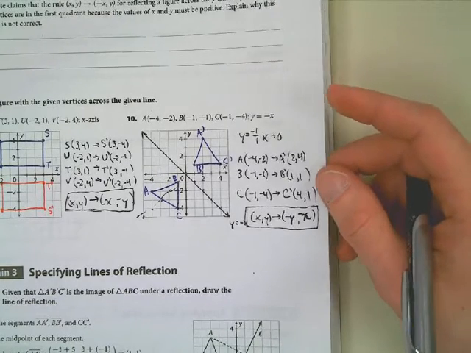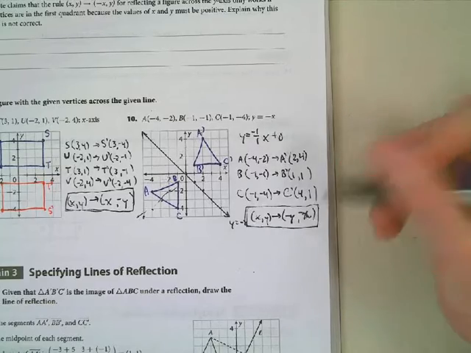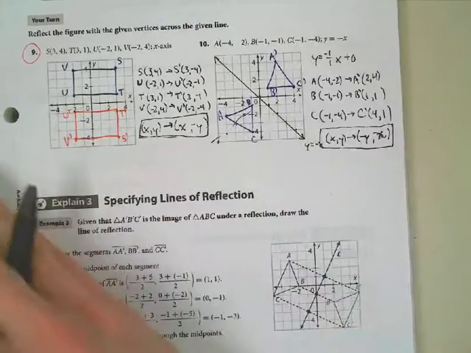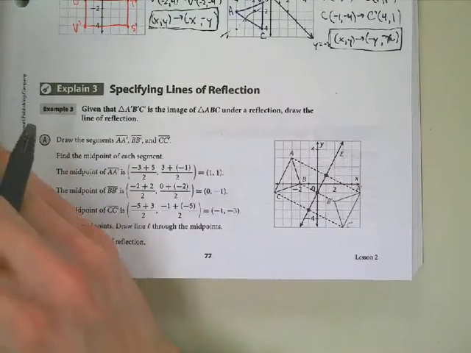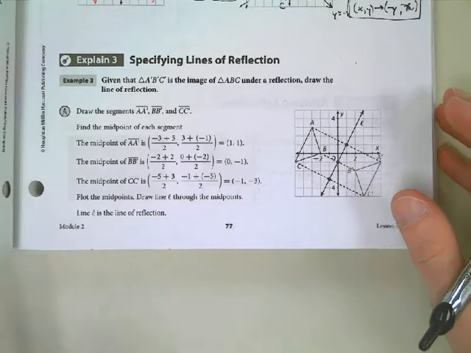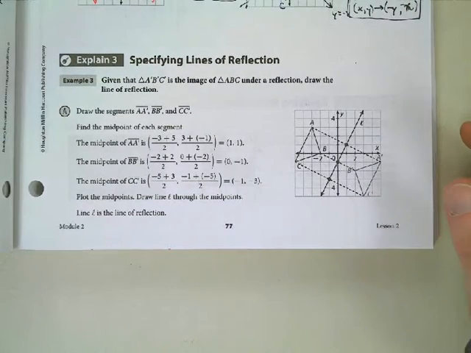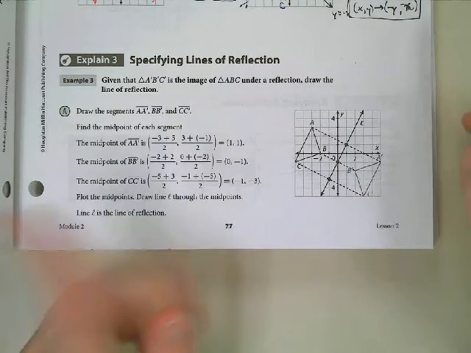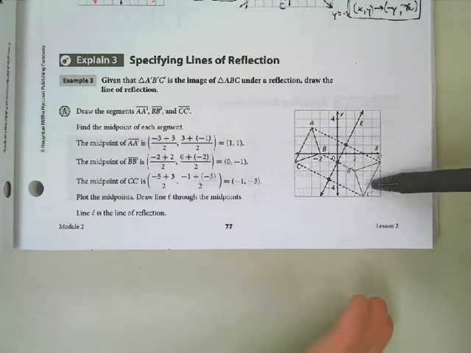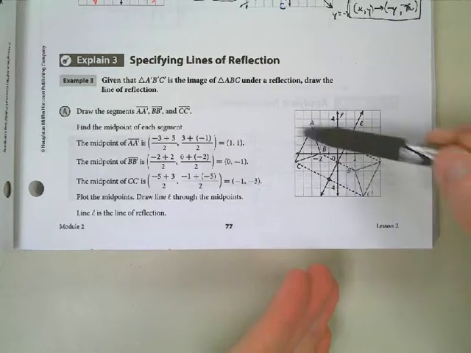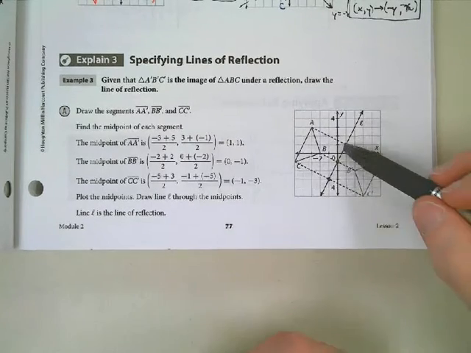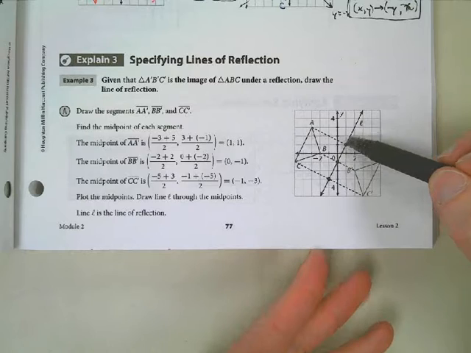Last thing we're going to look at here, if you go down the page, on page 77, we're going to be specifying lines of reflection. That is, locating lines of reflection here. There are a lot of options. So, for example, if you're given the original or pre-image and its image, you can just draw the segments A A prime, B B prime, C C prime. We know the line of reflection goes through the midpoints of those segments. You can just find the midpoints, the halfway points from A to A prime, from B to B prime, C to C prime, and then just connect those midpoints. That's one way to do it right there. Find the midpoints and then connect the dots.